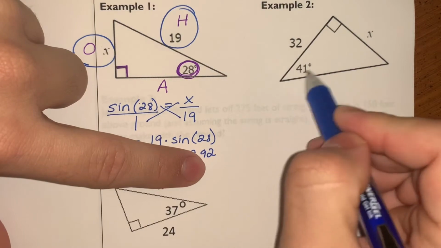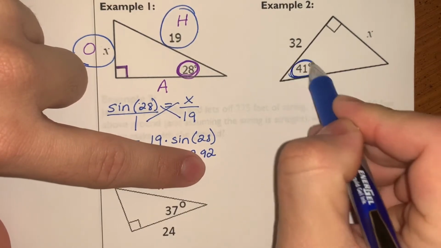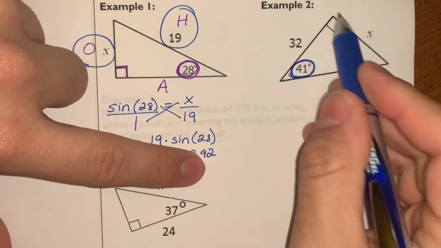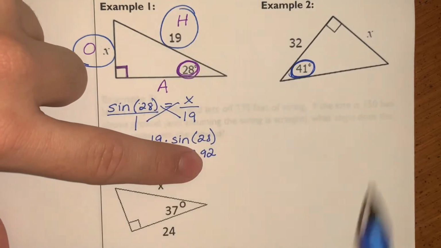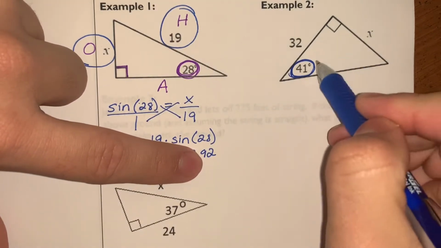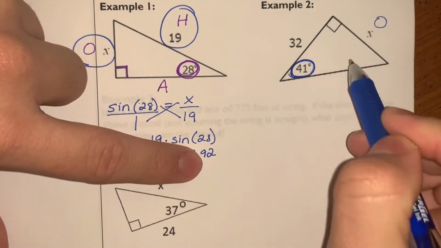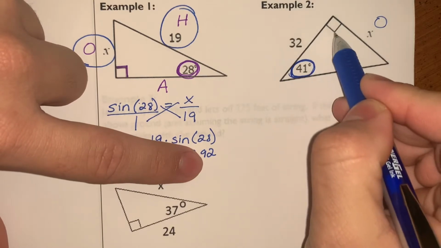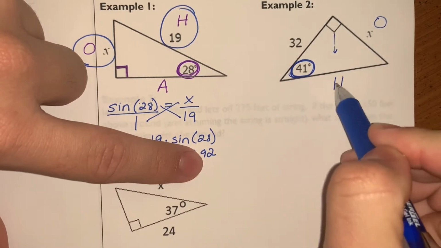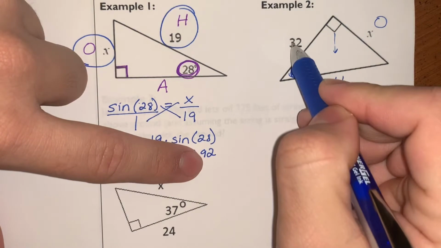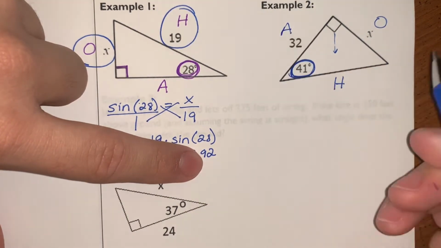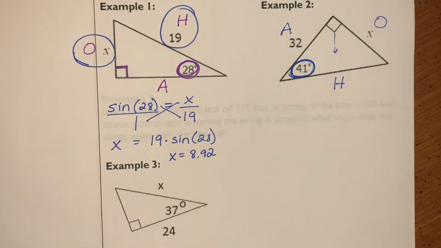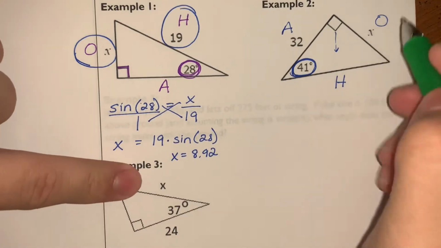So now, again, from the perspective of this angle right here, let's label the parts of our triangle. I look over here and I know that this side of the triangle is the opposite. I know that this one, opposite of the 90-degree angle, is the hypotenuse. And then obviously this next one, what's left, is the adjacent.